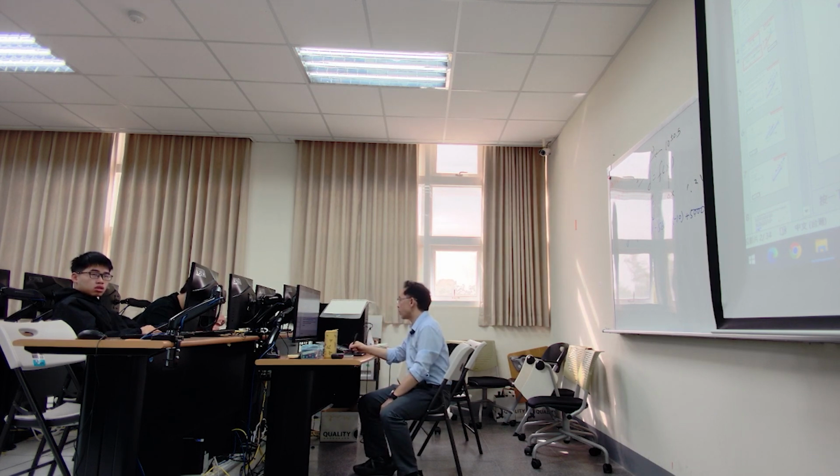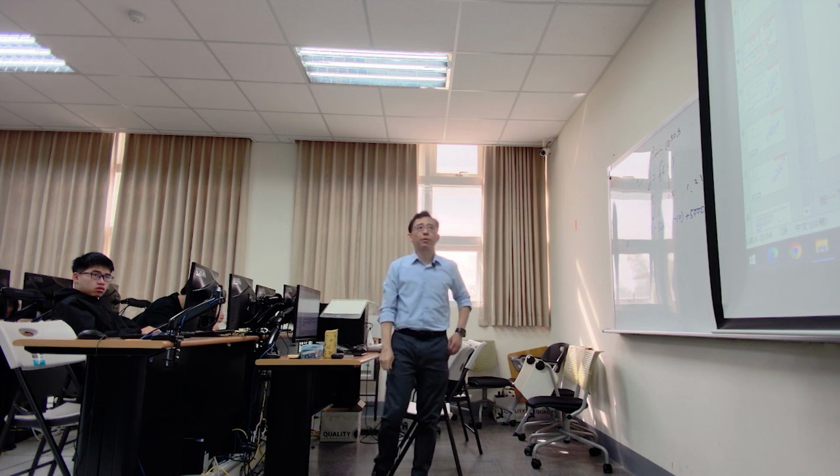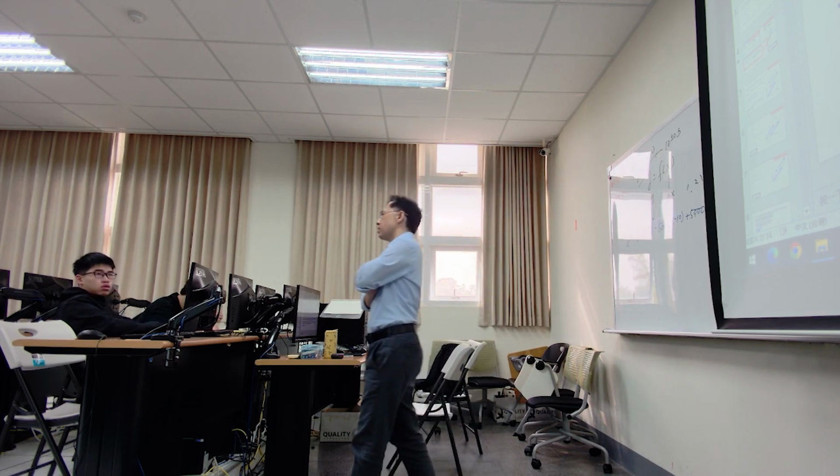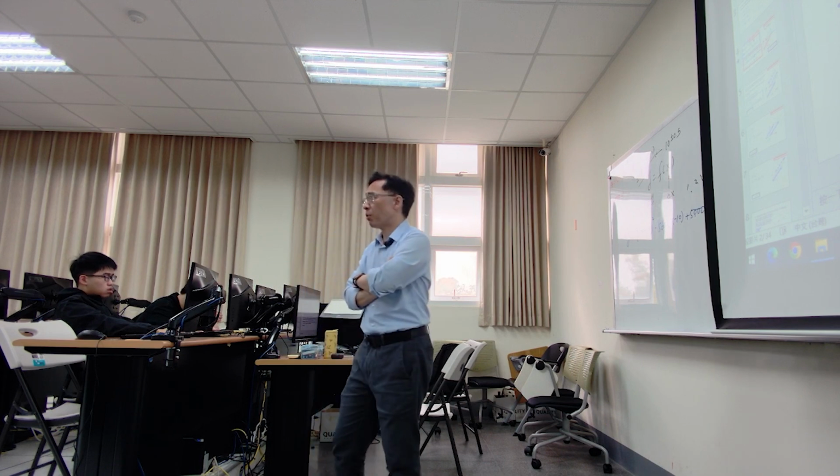Sometimes torque is quite different from force. Over here, we only discuss the kinematics, because we need to know the position before we do the control.